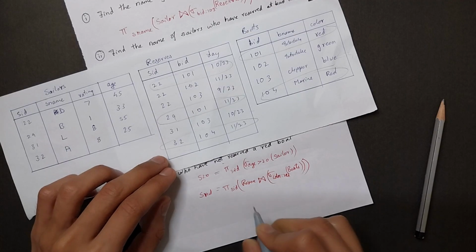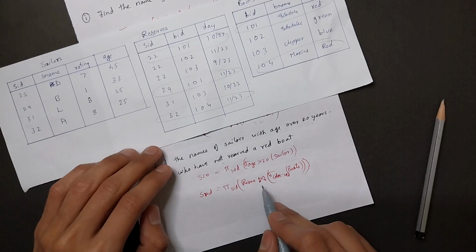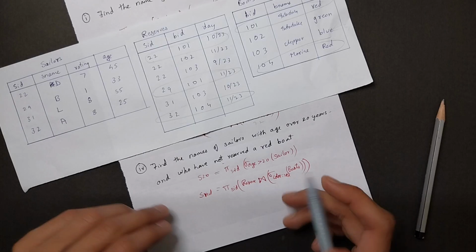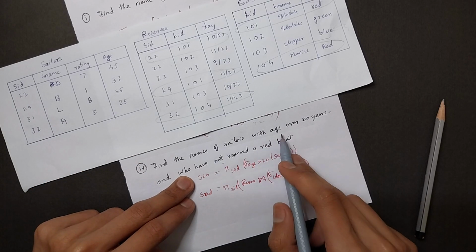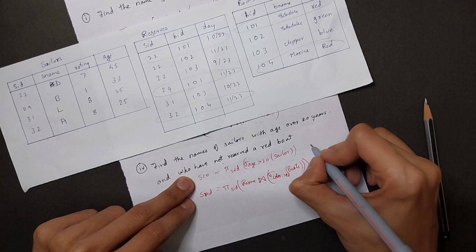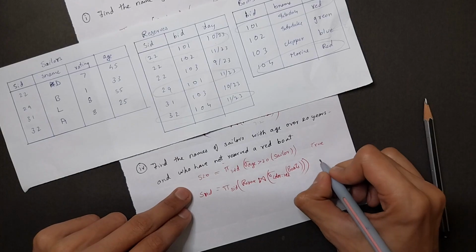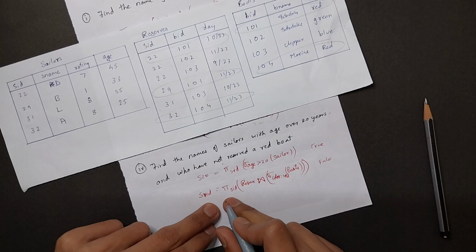Simply I am giving the name red. So S20 has only age greater than 20, and S red has only those who have the red boat. Now let's see the question properly: names of sailors with age over 20 years, so this should be true, and who have not reserved a red boat, so this should be false, because this is who got a red boat.